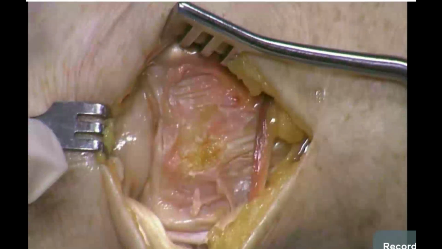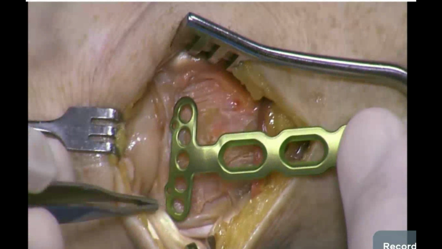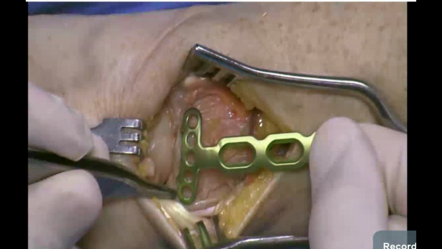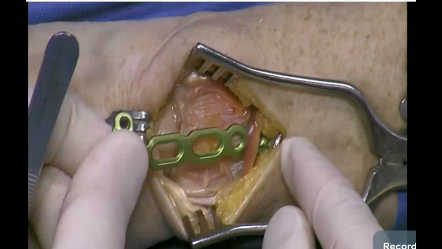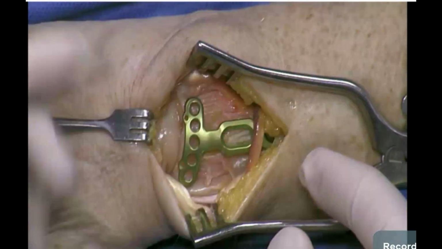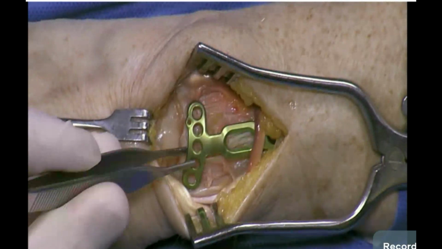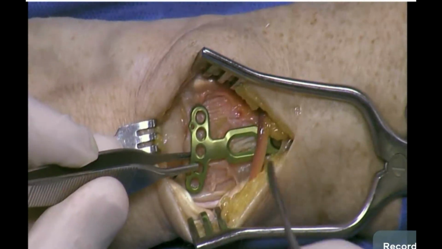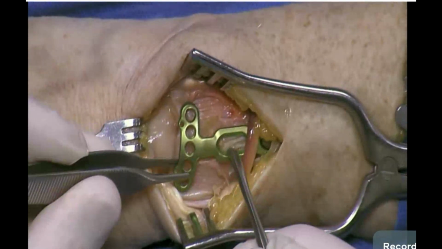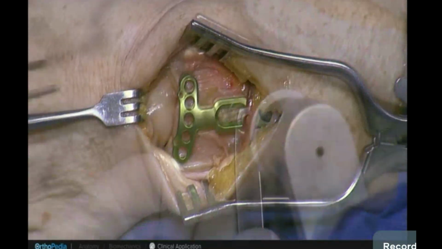And now we're ready for some type of plate. Here's a narrow plate. We have a fairly small specimen, so that looks like the best fit. So this plate slid back under the pouch, and then with a drill guide, one of the oblong drill holes will be selected first, depending on our degree of comminution, either here or even back here onto the shaft.